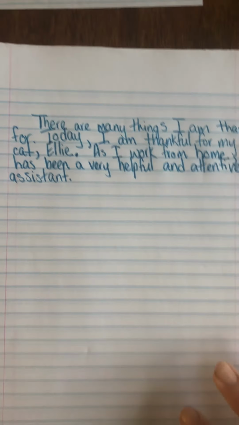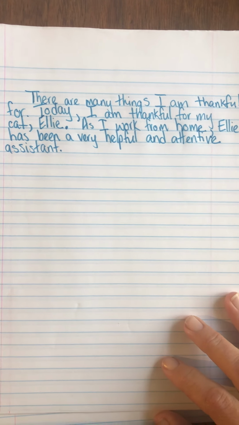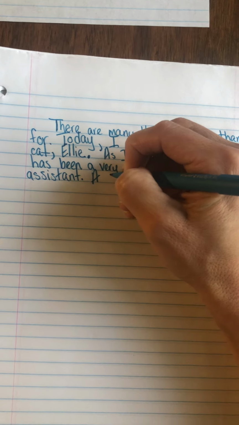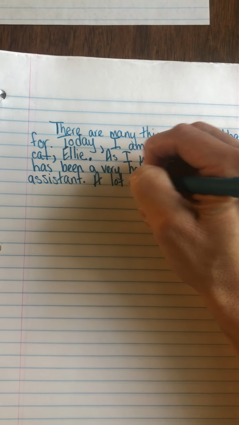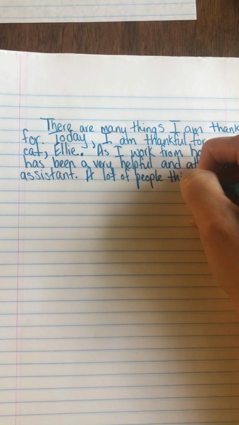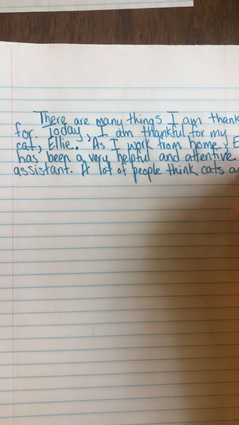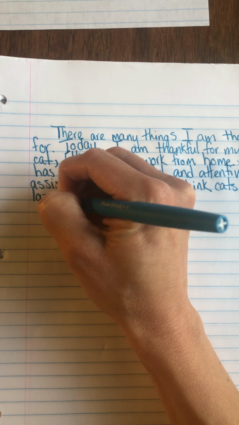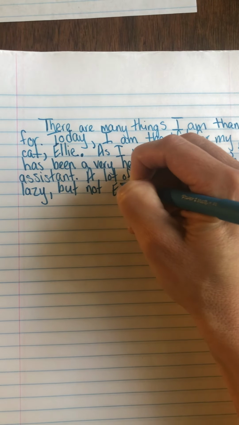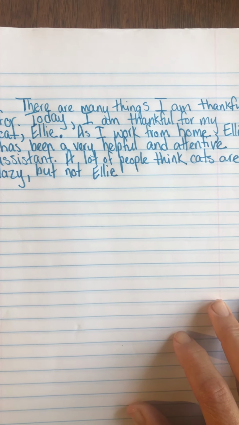Now, some of you are probably thinking, this is crazy. How can a cat be helpful? And again, I have to explain to the reader how Ellie has been helpful, but I want to include a thought that I had of a lot of people. Think cats are lazy, but not Ellie. Now I have to show the reader how Ellie is not lazy, and that's what I'm thankful for.